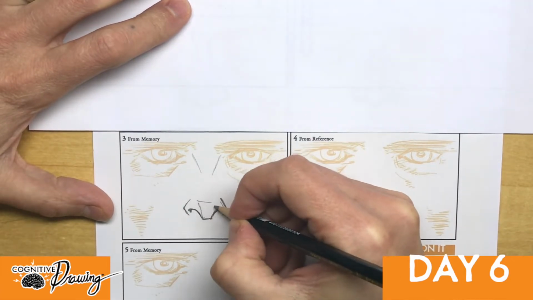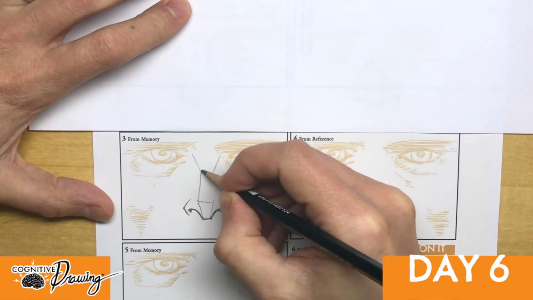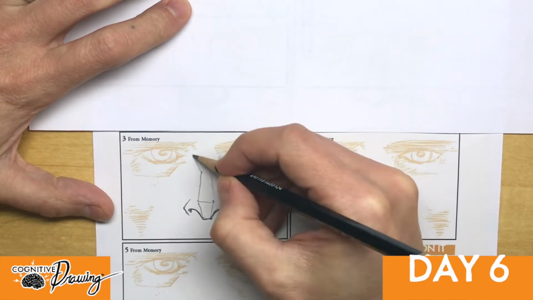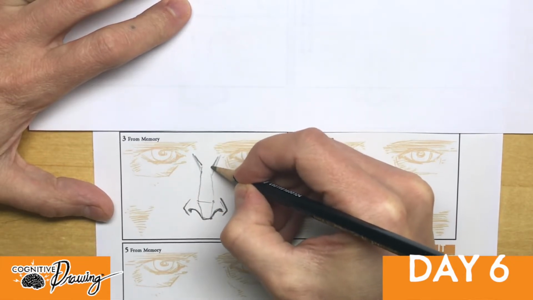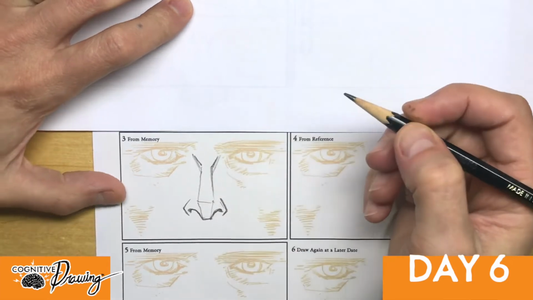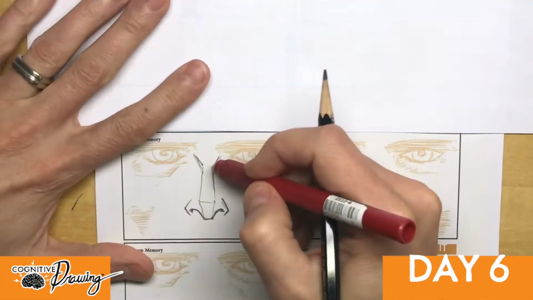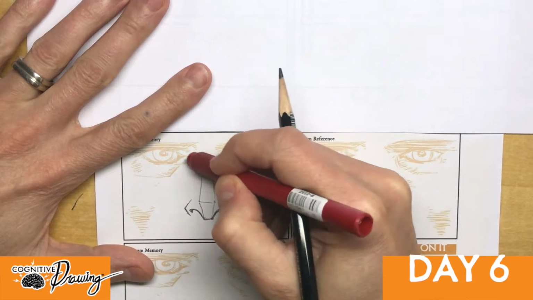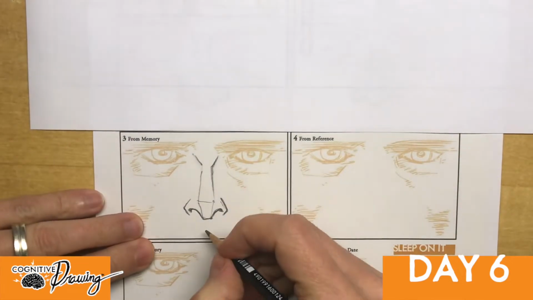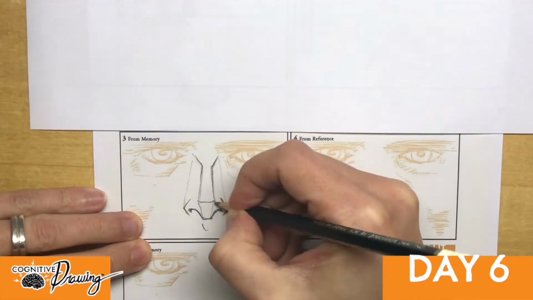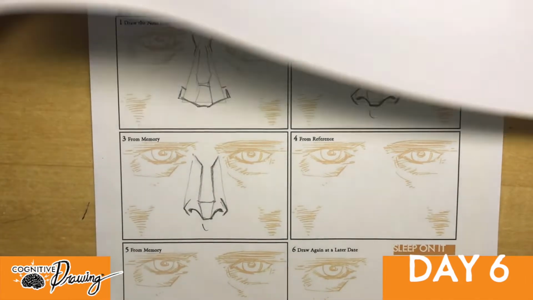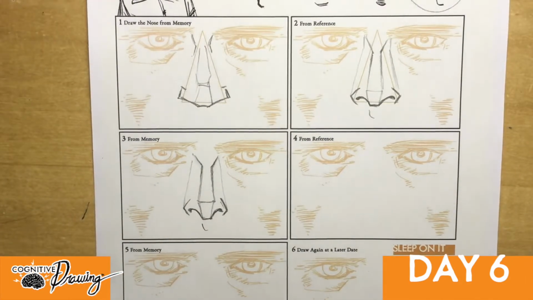And then the tip of the nose. I feel like this is way off. You know what? I'm probably making the nose a little too high. It doesn't look like it's wide enough either. Oh, it's close.